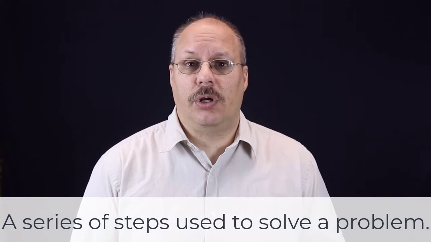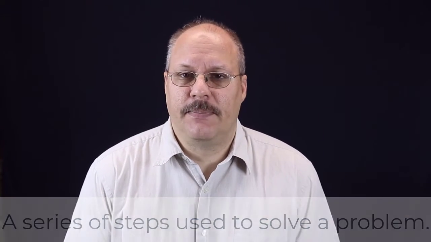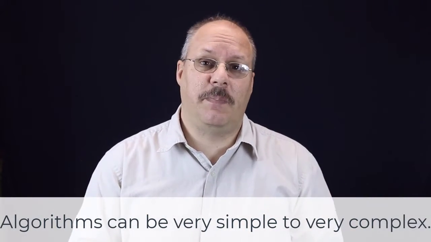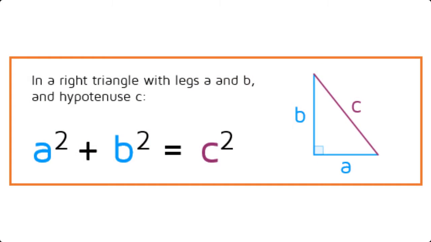Well, an algorithm is very simply a series of steps that we're going to take in order to solve a problem. That's all an algorithm is. So an algorithm can be very, very simple or quite complex depending upon what it's trying to do. Let's take, for example, the Pythagorean theorem and create an algorithm to solve that. Now, your Pythagorean theorem is something you probably learned in high school, either in an algebra or geometry type of class. That theorem is used to determine the length of the long side of a right triangle, assuming you know the lengths of the two other sides.